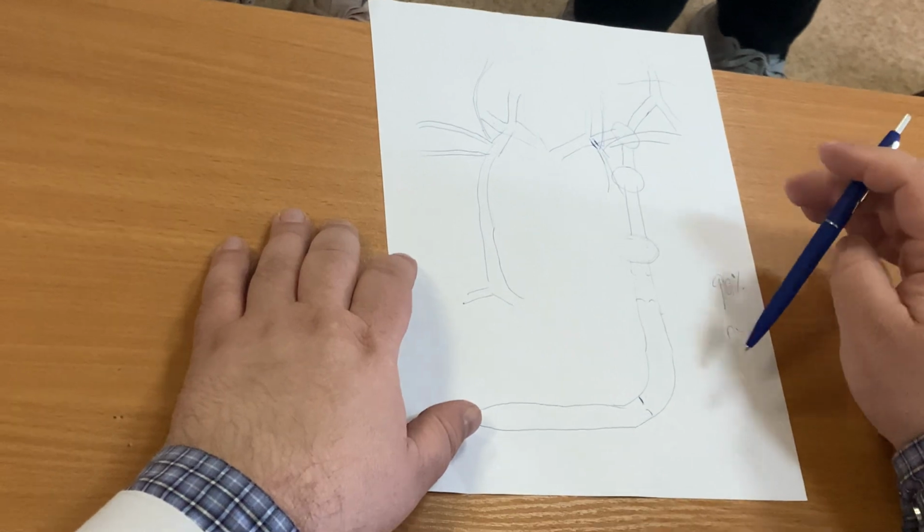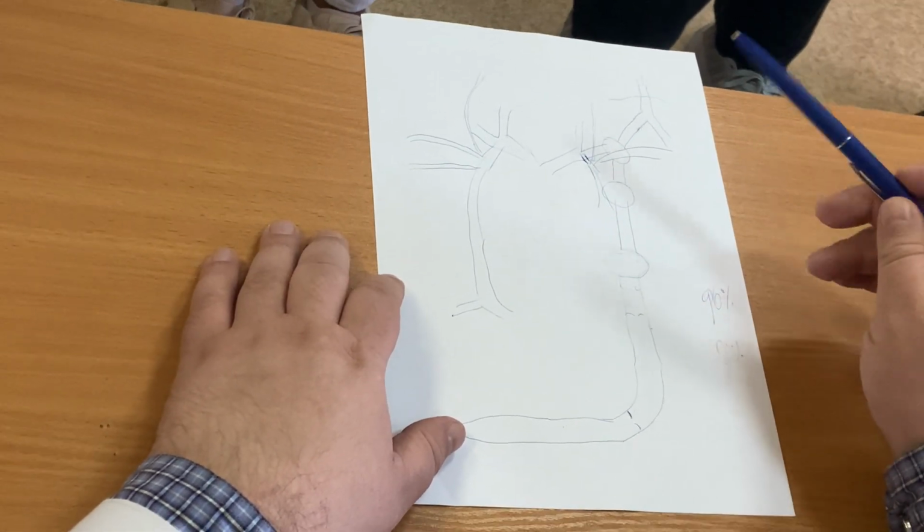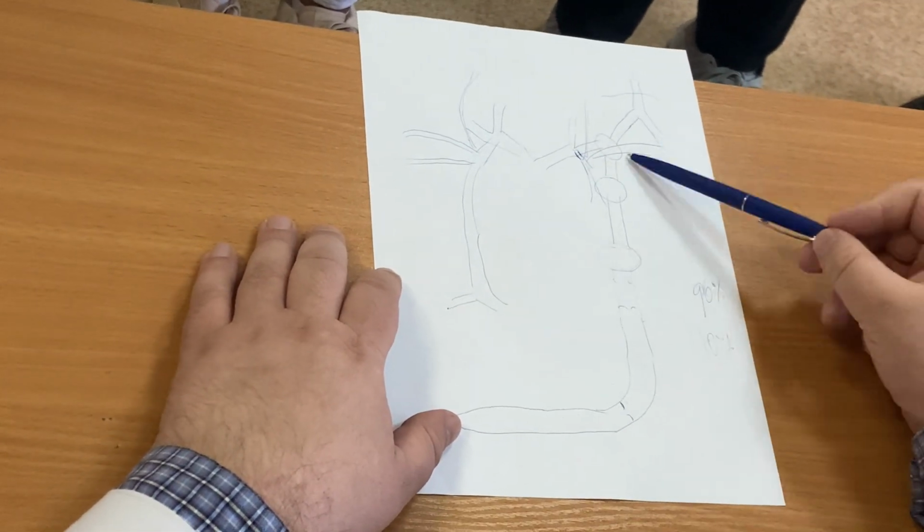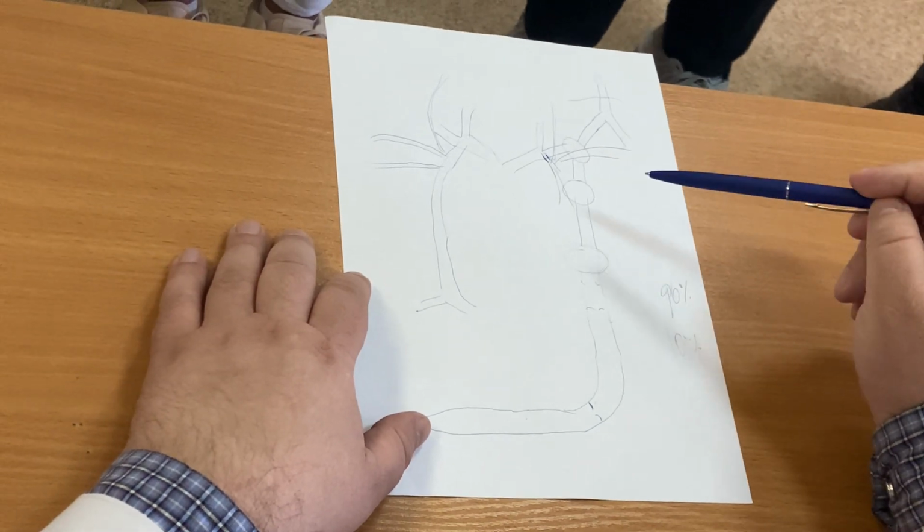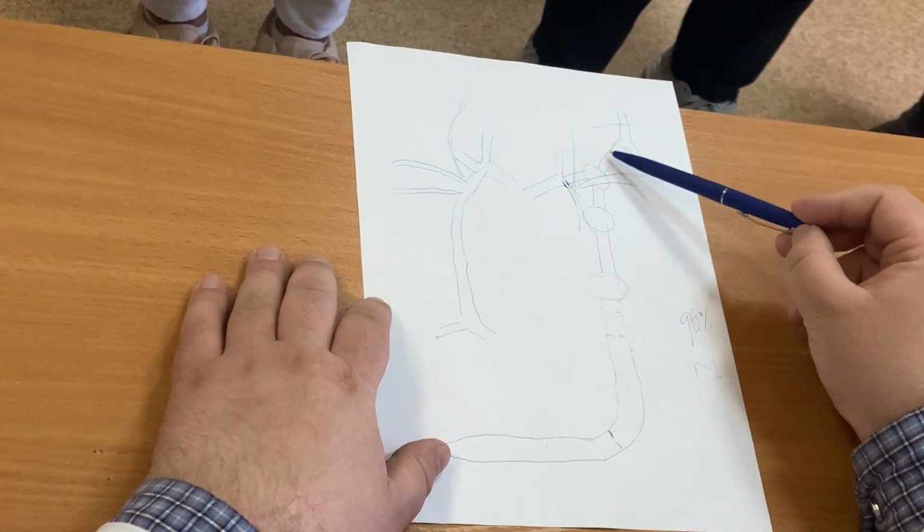Well, that is all the general information about the lymphatic system. Next time, it is not necessary to draw, that is only for understanding.